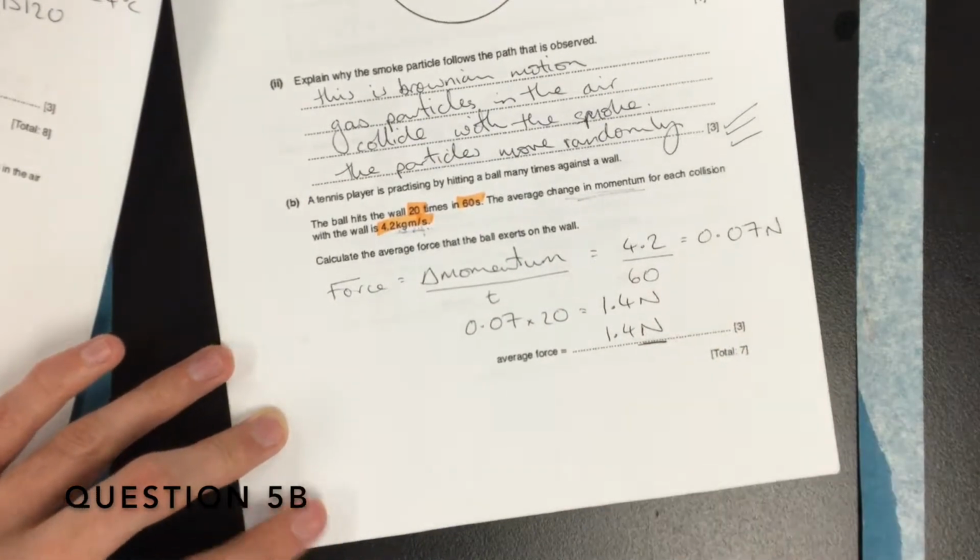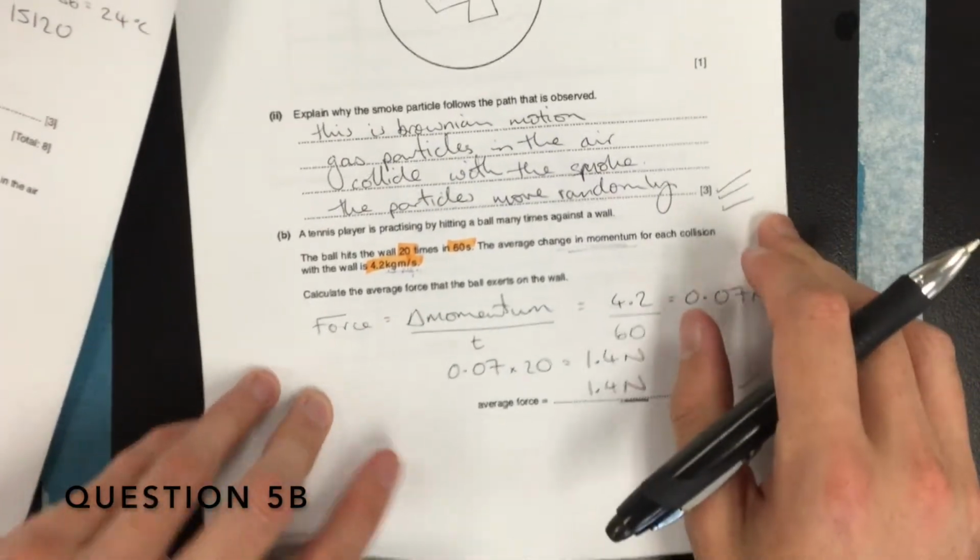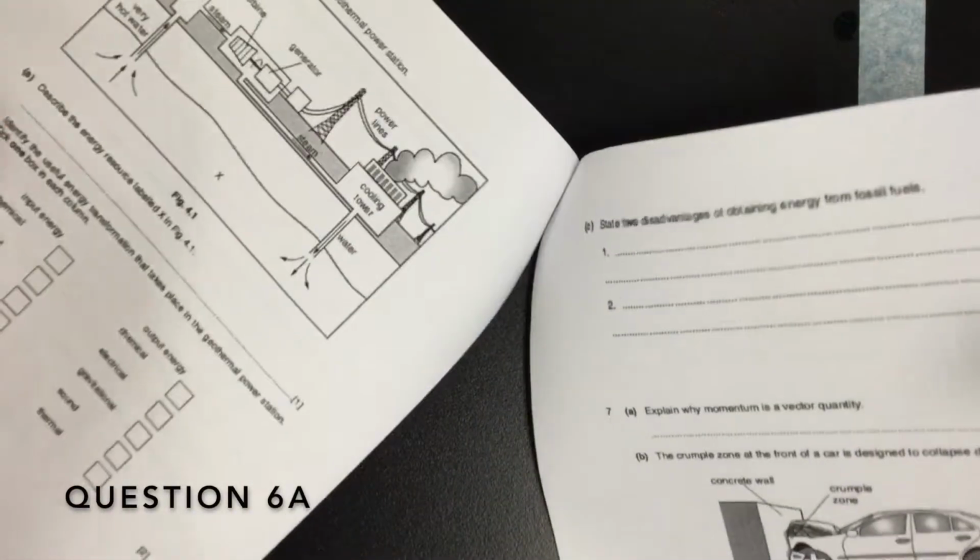Again, I need to have that unit there to get my marks. Okay, and that's the 3 marks. We're doing well, we're nearly there.